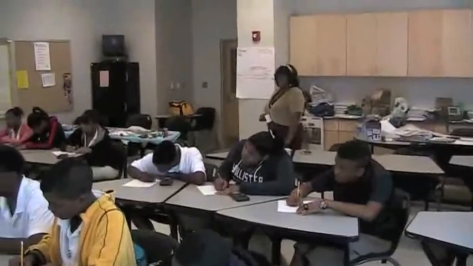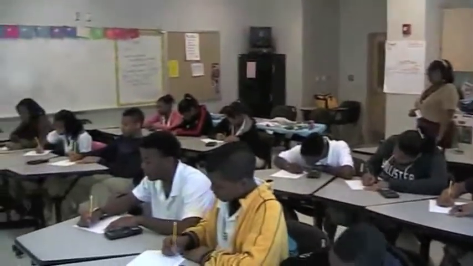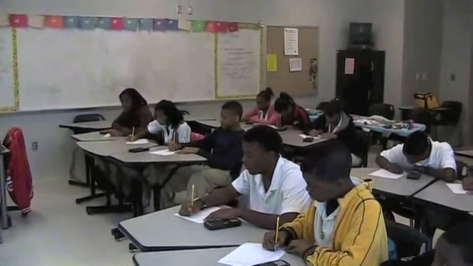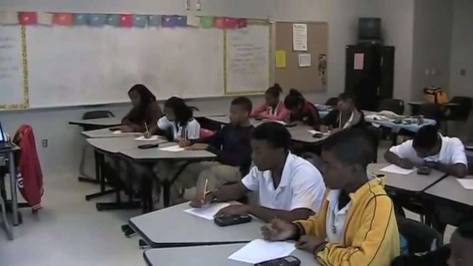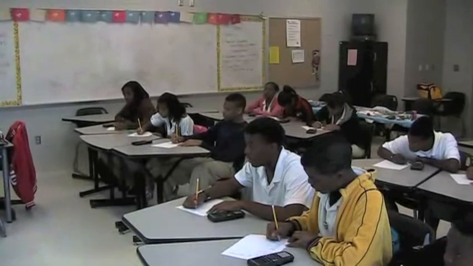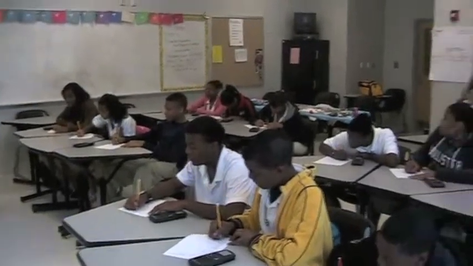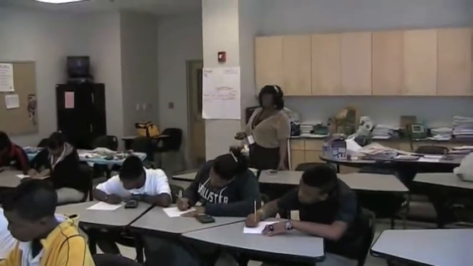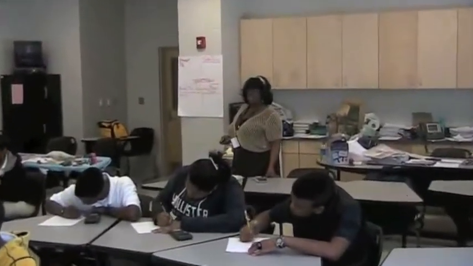Okay, and your 10% is 0.1, because you're going to drop the percent and move the decimal over how many spaces? Two spaces to your left or right? Excuse me? Left. 2 spaces to your left. So when you're dropping the percent, you're moving your decimal over 2 spaces to the left. Does everybody understand that? Yes.